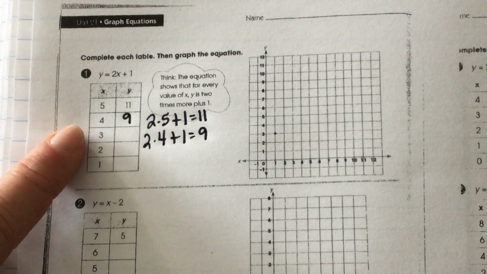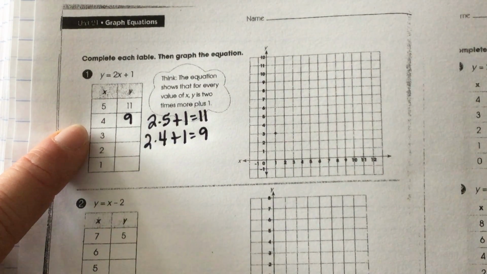All right. So what is the next one? And please, please, please write down everything I'm writing down. If you don't write this down, I don't know why. All right, so what is the next one going to be?